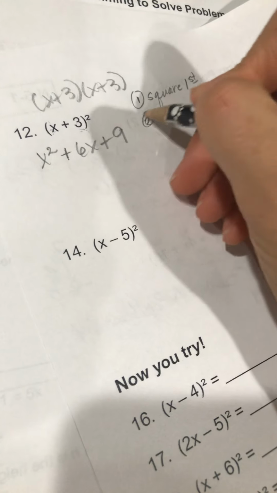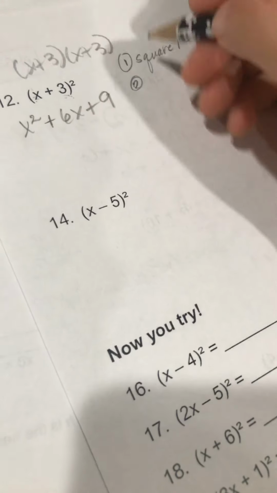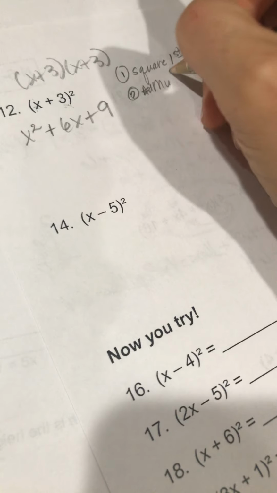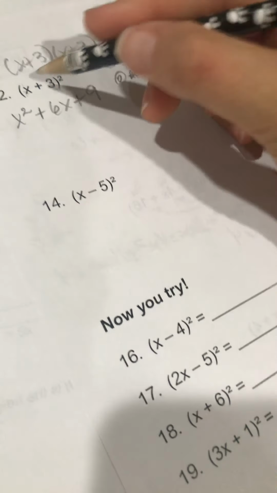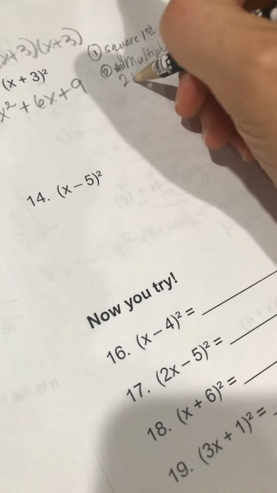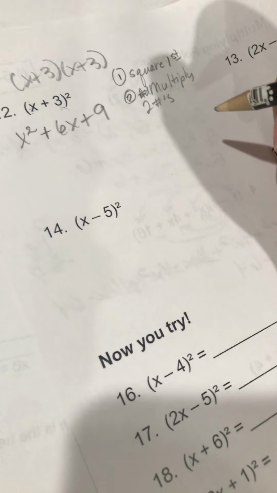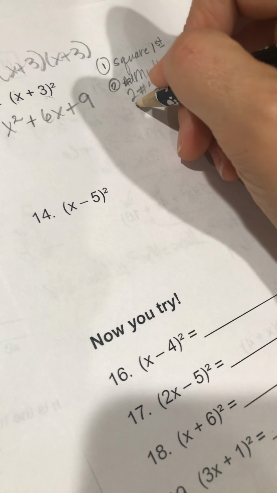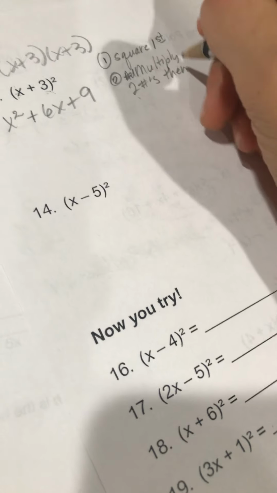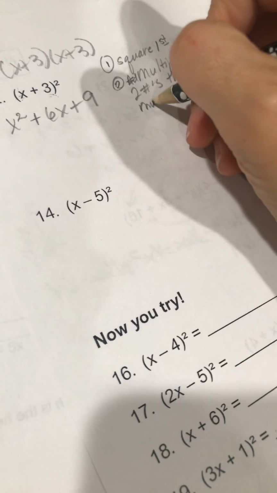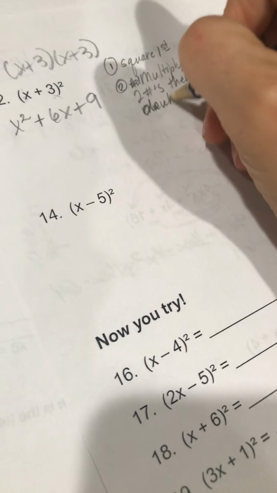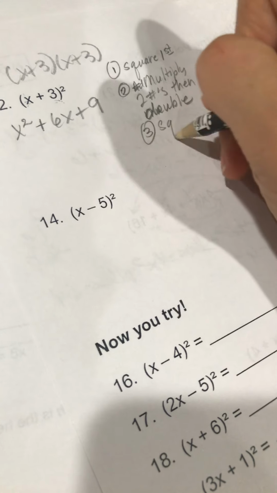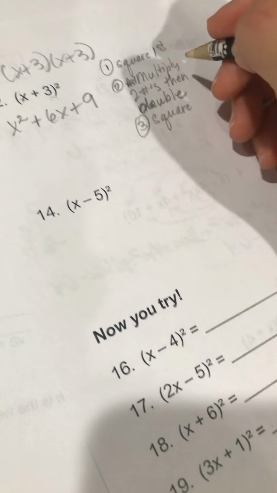And second, you're going to multiply the two numbers together, then double. We'll just put double. And then you're going to square the second.